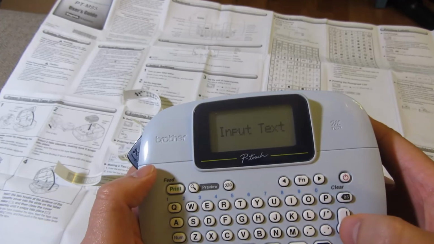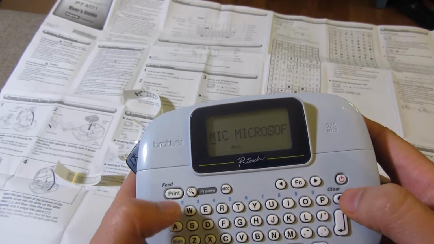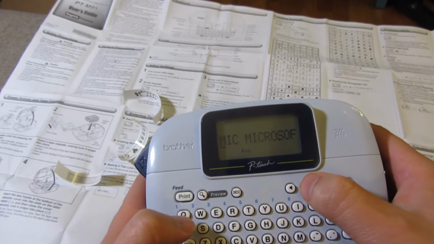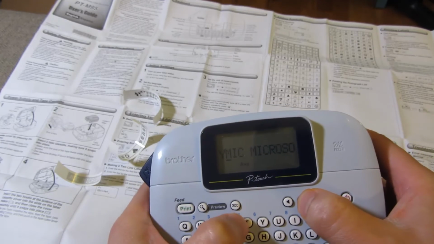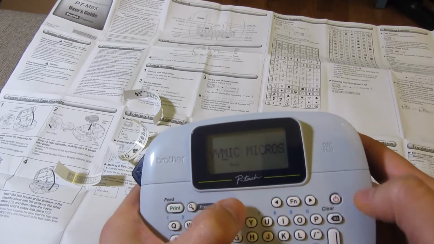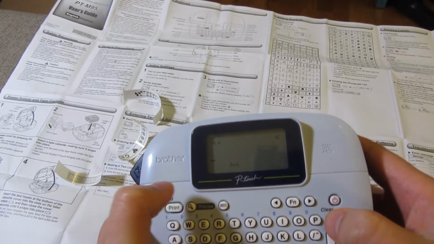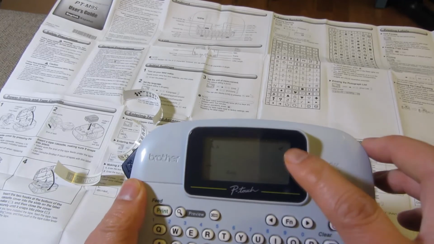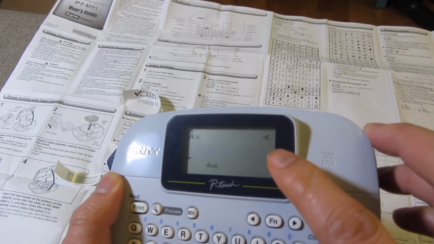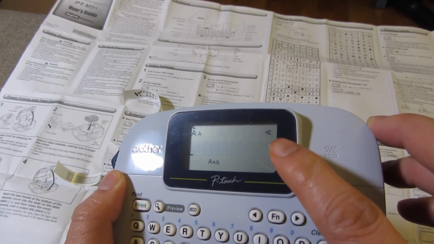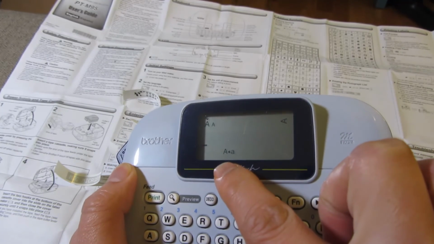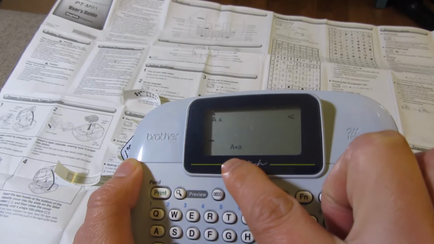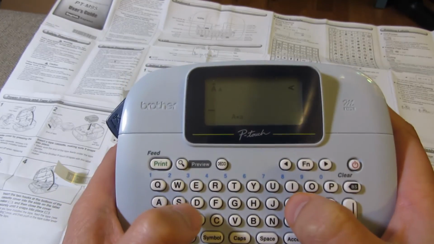Auto. FN. Y. So I'm just going to clear this. Okay, so you can see now this is the vertical. So I'm going to do a vertical one, and I'm going to do this here. So that's all caps. So I'm going to do keyboard.